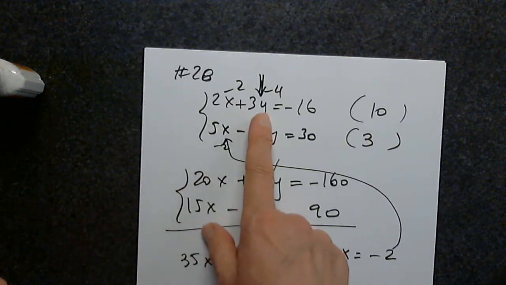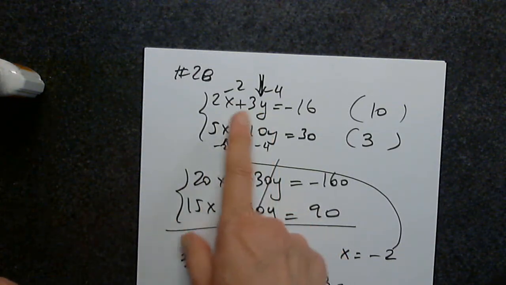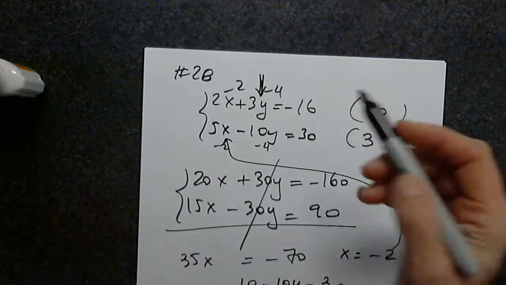So negative 4, say it again. Yeah, negative 4 minus 12, indeed, correct.